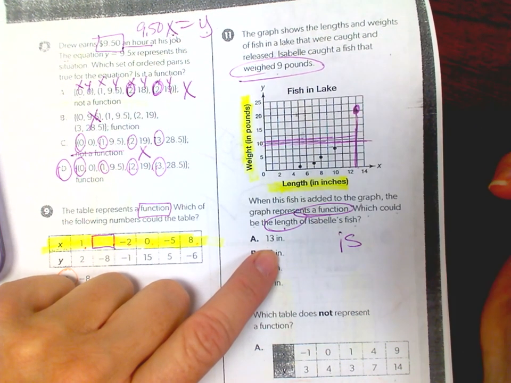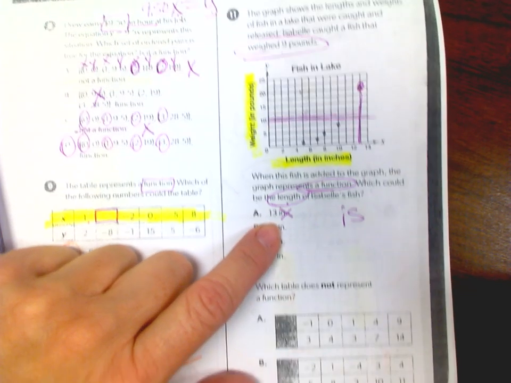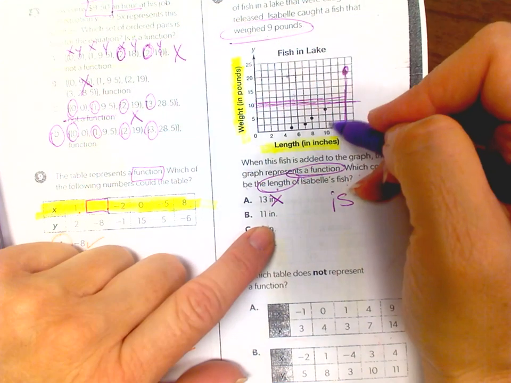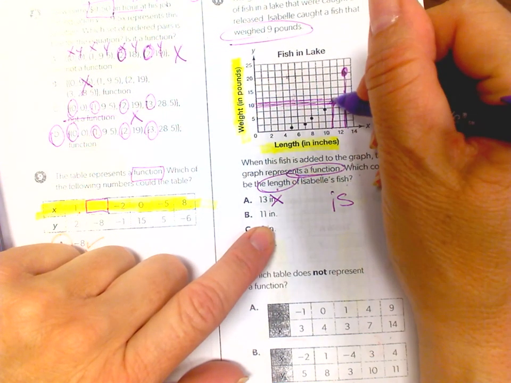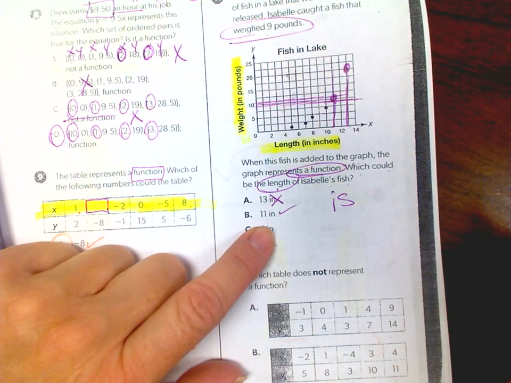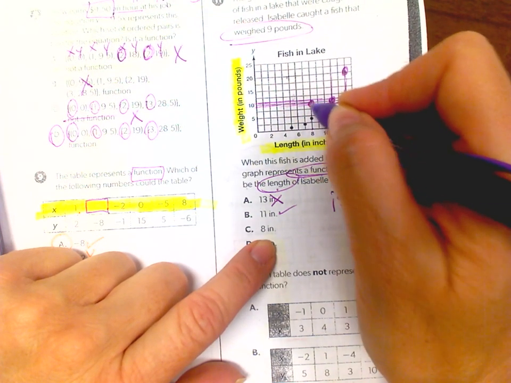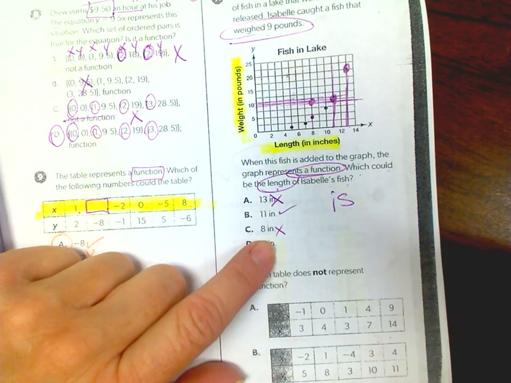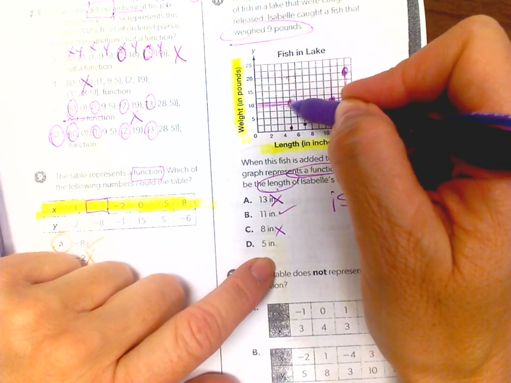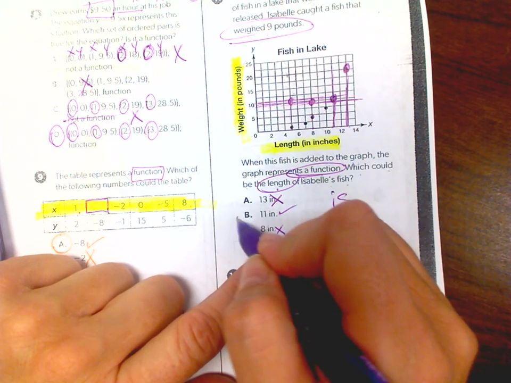There's already a dot on 13, and our x's cannot repeat, so we can't have another 13. 11 would be right there, and there's not another 11, so that one can work. 8, if I go to 8, I already have another 8 there, so we can't repeat it. 5, I already have a 5, so that would not make it a function. The only one that would make this a function is B.